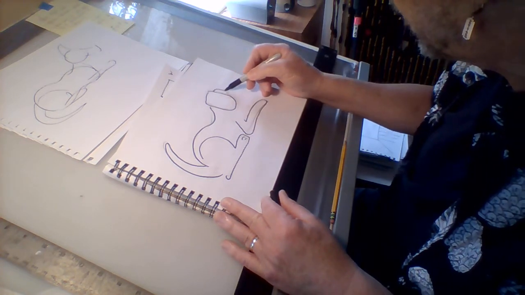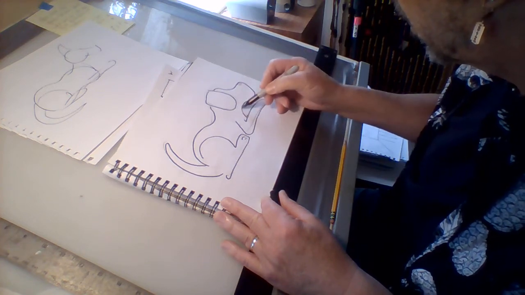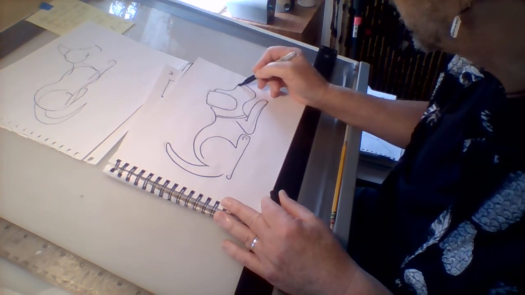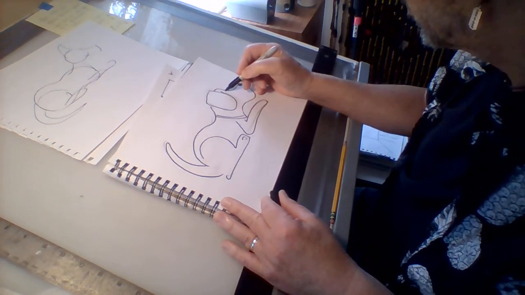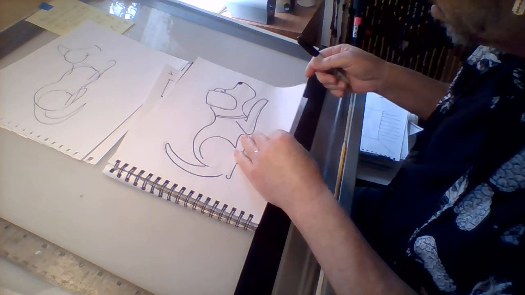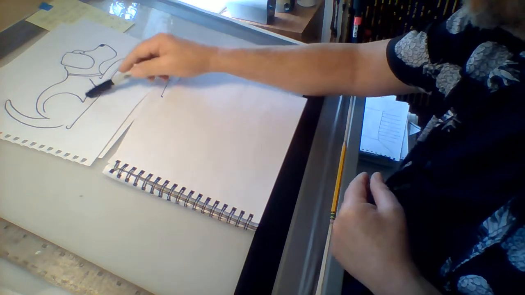So now we have an idea of what this guy looks like. Let's put a collar on him too. We don't want him to get lost. And something like that, okay? Then we would go ahead and erase those pencil lines.